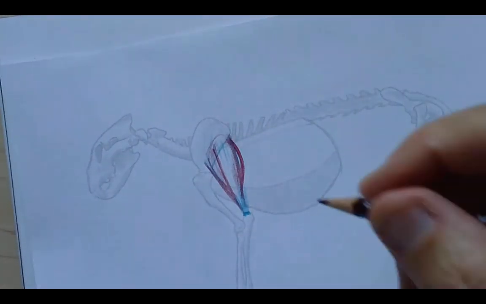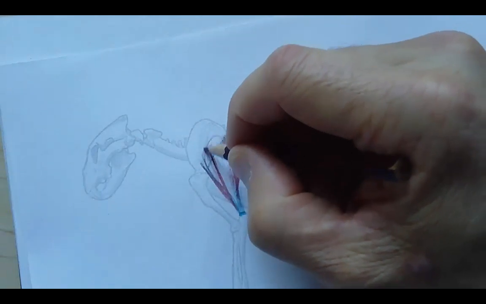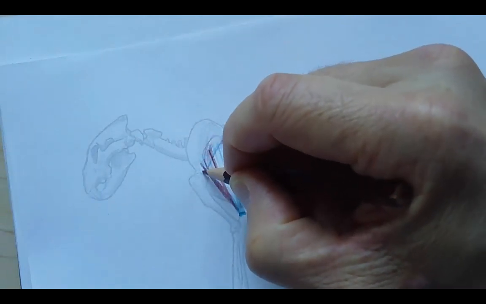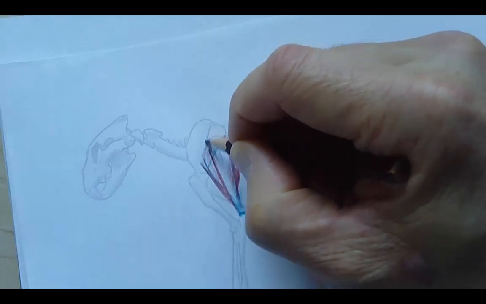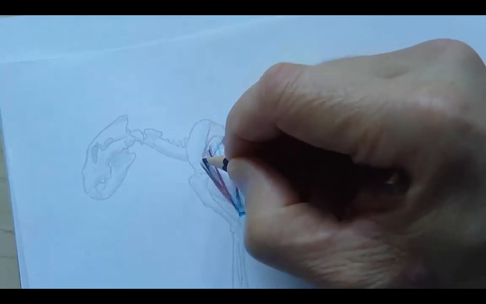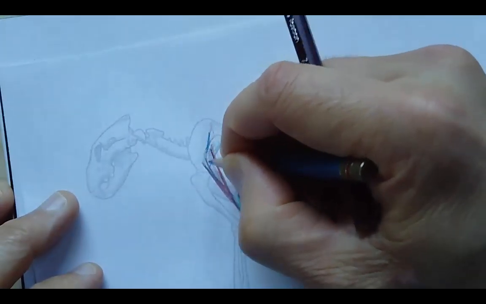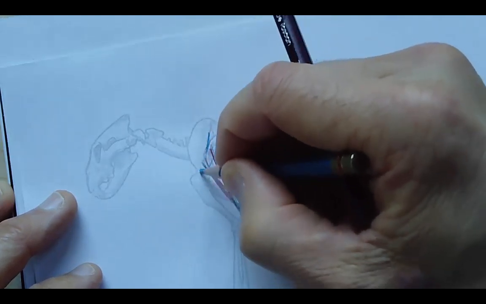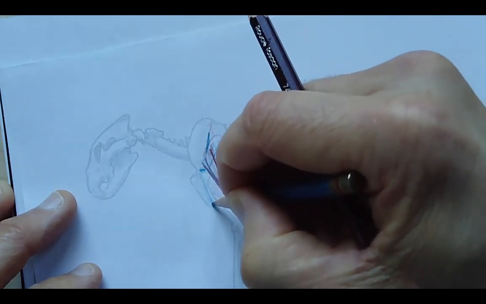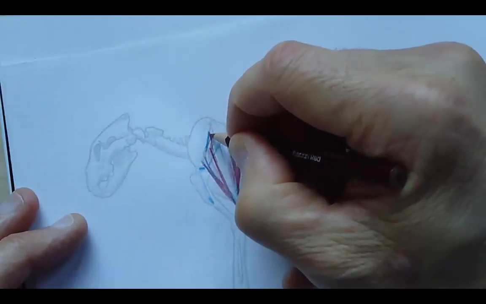All right. So then we are going to have muscles. There's this little spine on the side of the shoulder blade. We're going to have muscles that go from that and also from the base of the shoulder blade down onto the humerus, that forearm bone.